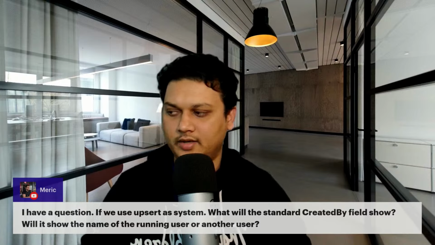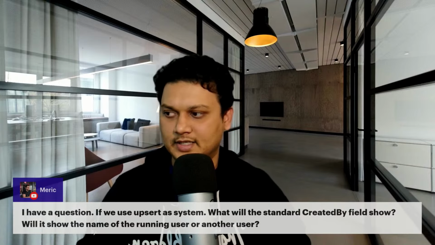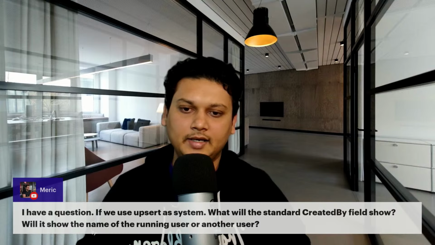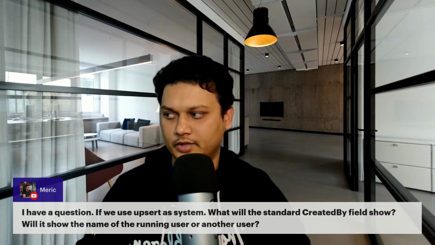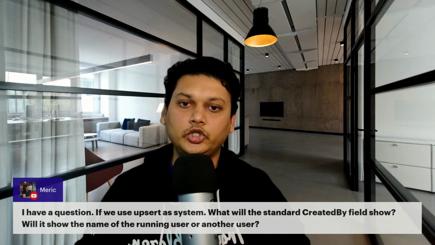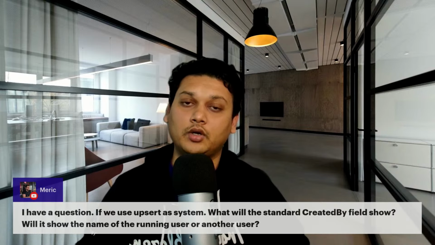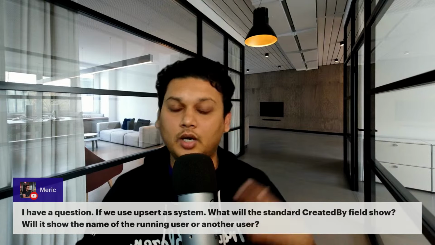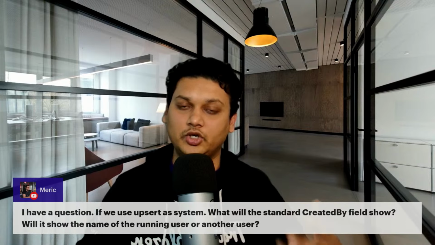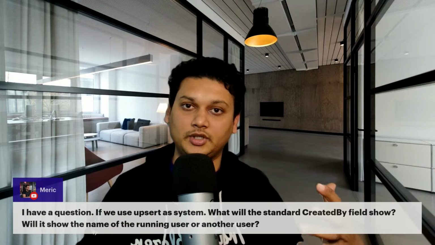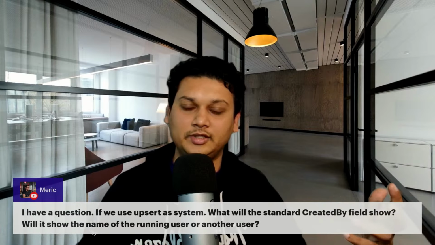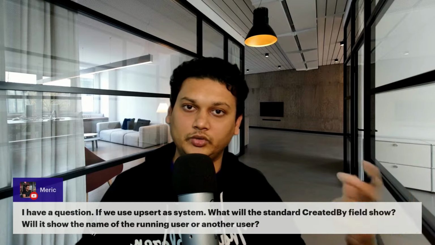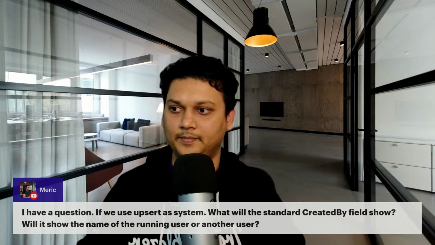Actually, I have a question. If we use upsert as system, what will the standard created by field show? Will it show the name of the running user or another user? If you use upsert as system, it's going to show the user's name. It's not going to show that it's modified by a system user. Although the operation happened in system mode, it's still going to show the user who executed the operation. It's always the user who executed the operation, but there might be an internal process that executes this in system mode, but we still stamp the user who did the operation from the UI. I hope that clarifies for you, Merrick.